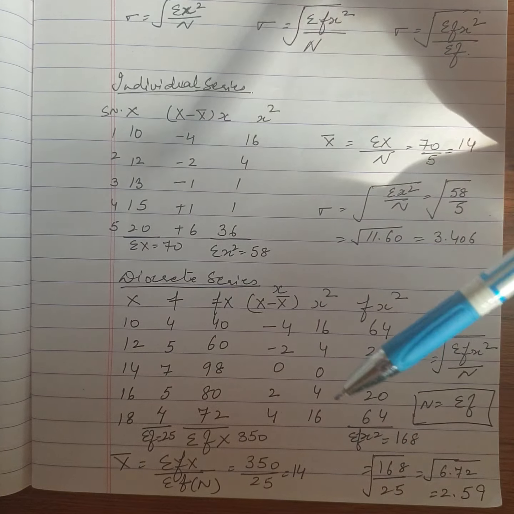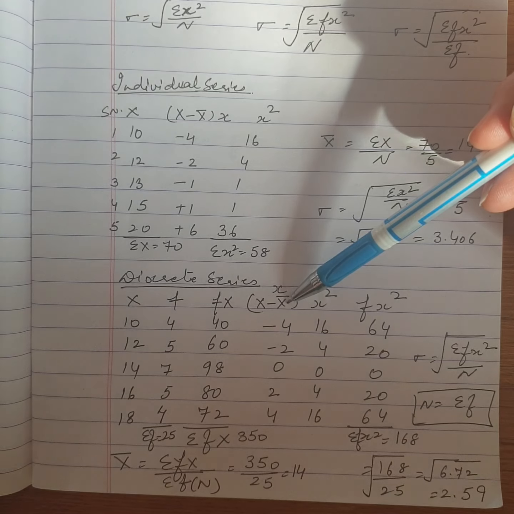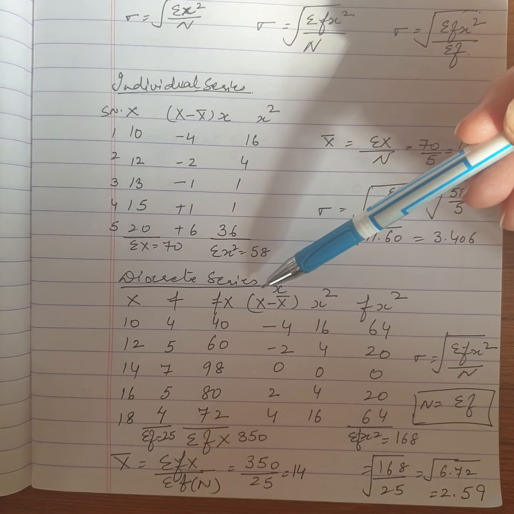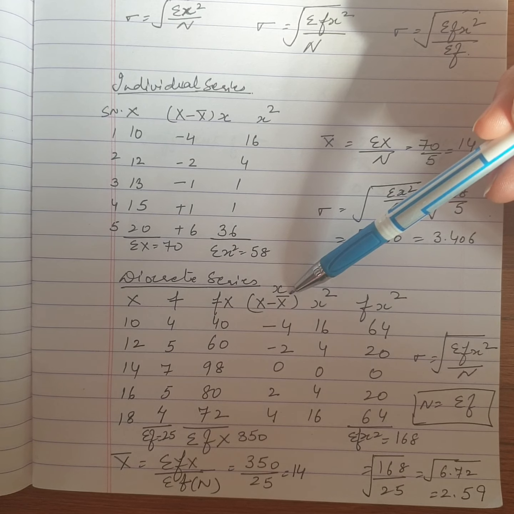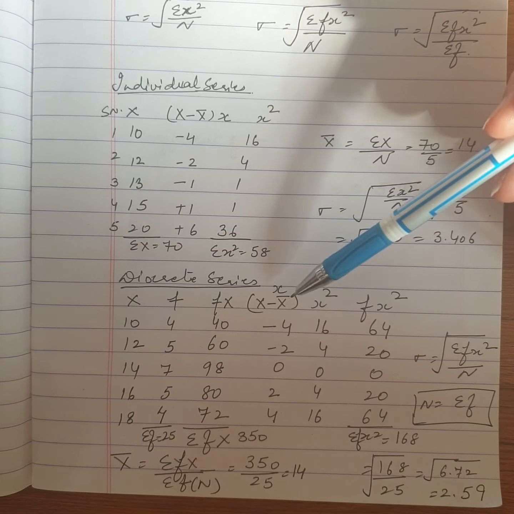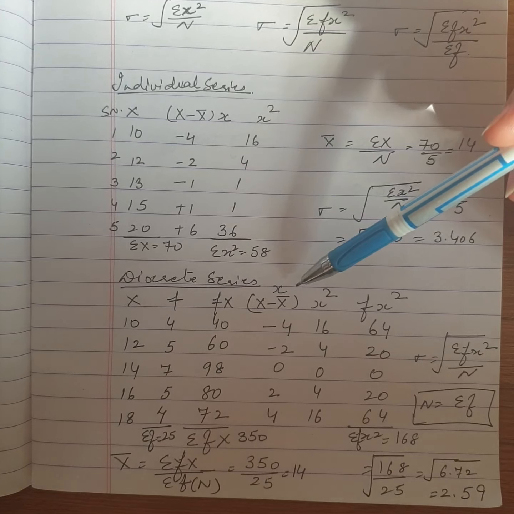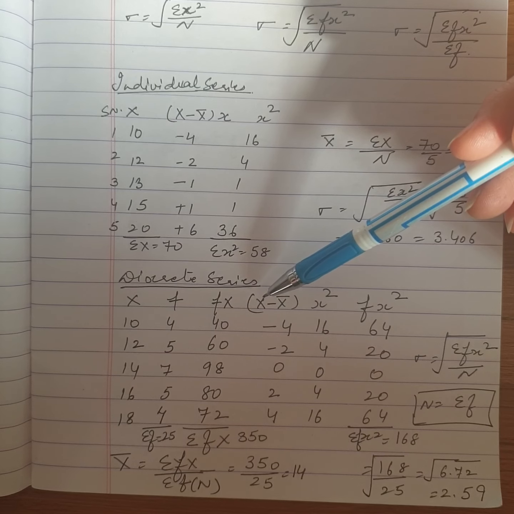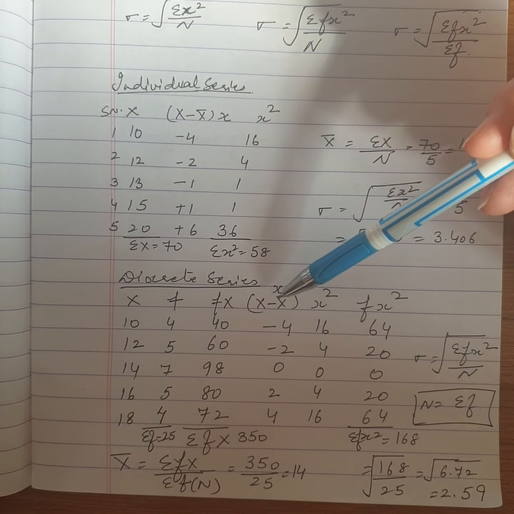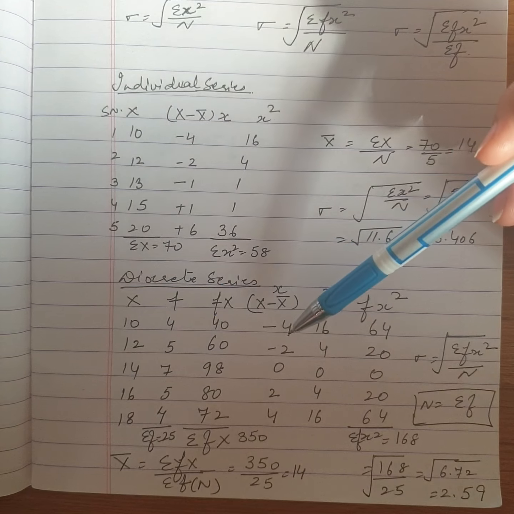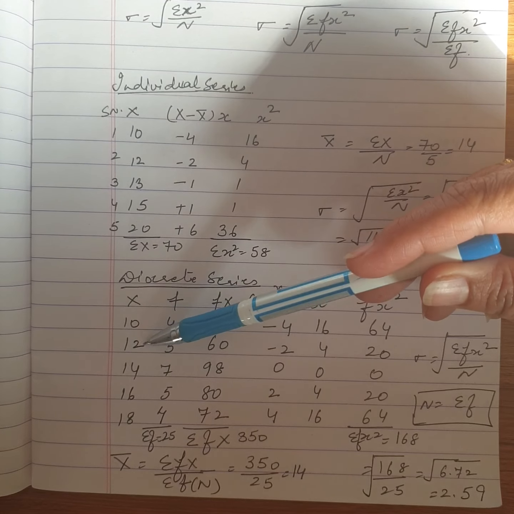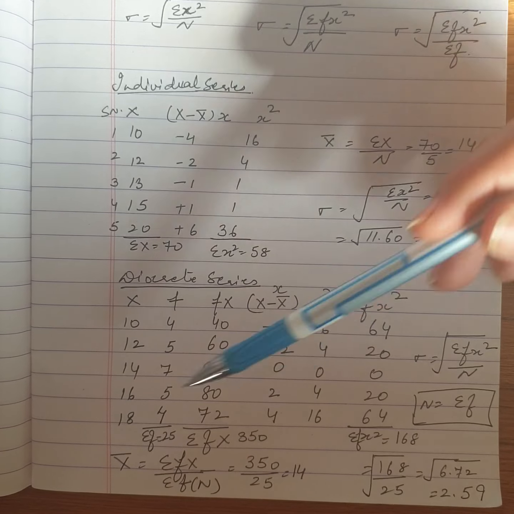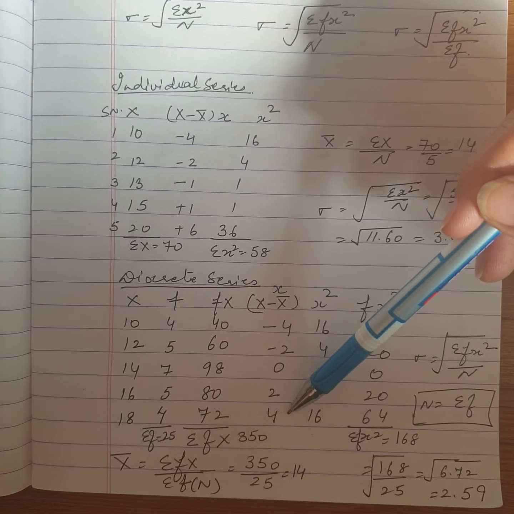With this, we are going to find the deviation which we represent through small x. Formula for deviation is x minus mean. It will never be mean minus x. If you write mean minus x, your answer will be wrong. So x minus mean. 10 minus 14 is minus 4. 12 minus 14 is minus 2. Then 0 because 14 minus 14, and last 18 minus 14 is 4.